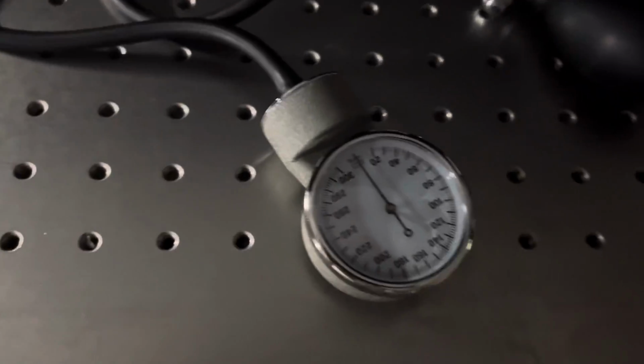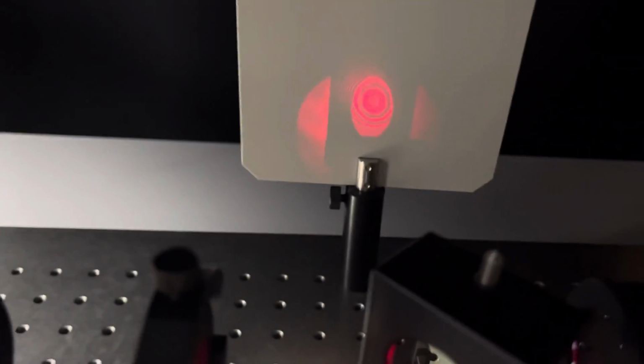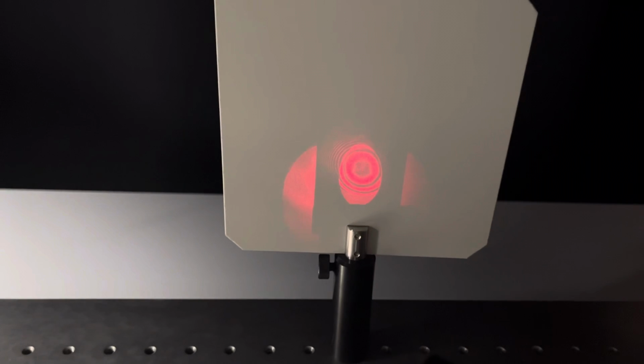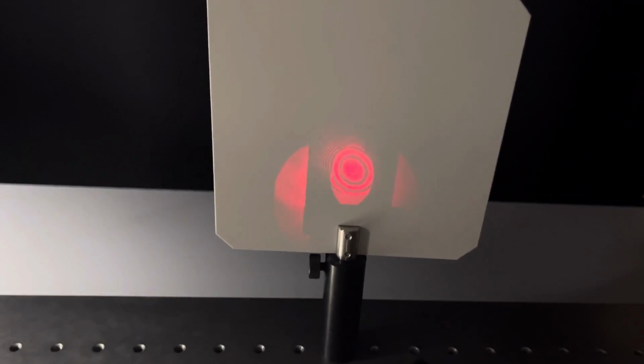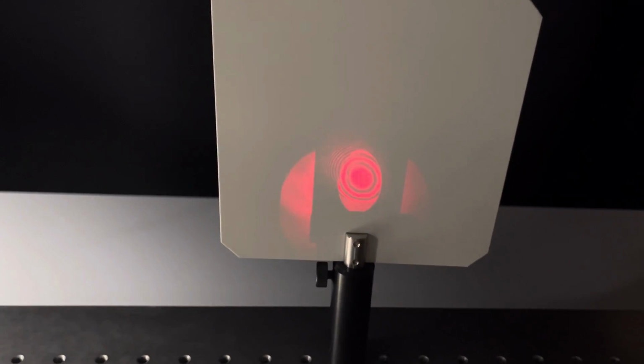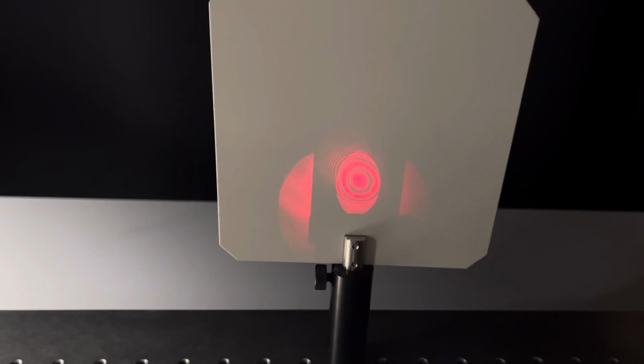Then what you have to do, you have here a barometer and you have here a tube. You have to pump it until it reaches maximum. So let me pump it. Now as you can see, the pattern is changing, and if I try to release it very slowly, then you will see that the rings are moving, okay?